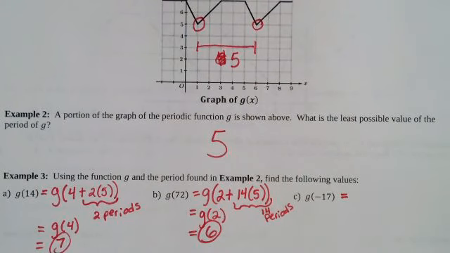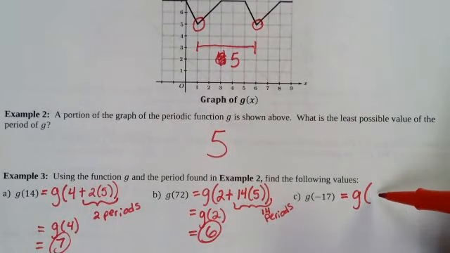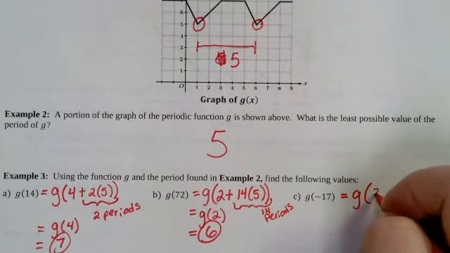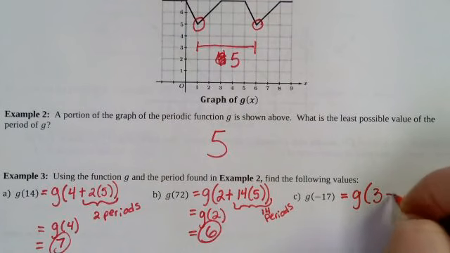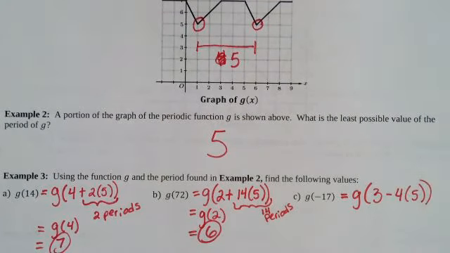What some people have told me is they said to rewrite this as -2 minus 3 times 5. You're going to have to subtract your period regardless because you're coming out with a negative number. So some people have told me -2 minus 3 times 5. That works. Another one, I'm going to write this one out. If I do 3 minus 4 times 5. Some people find that one easier to work with. Either one is fine. This is the one that I did originally.